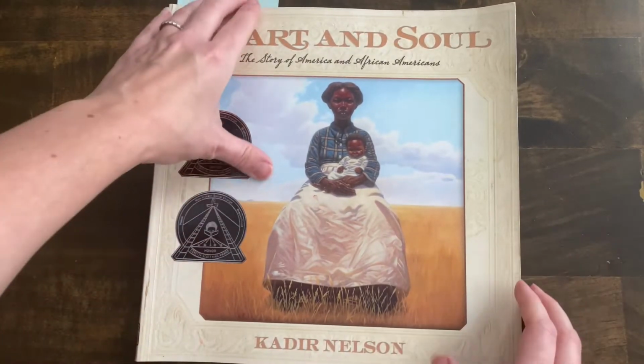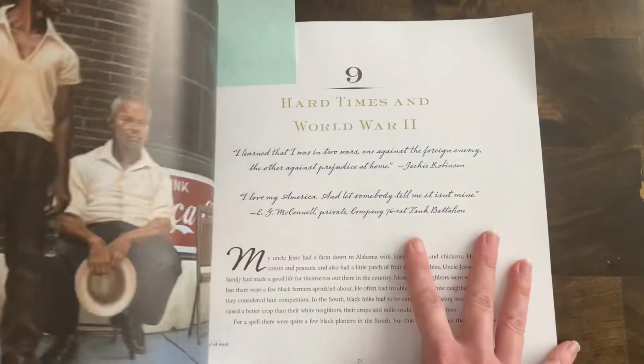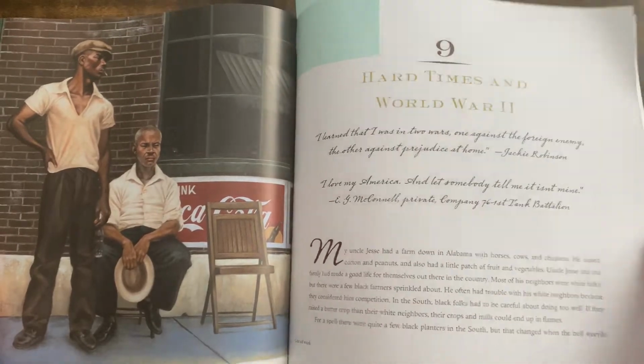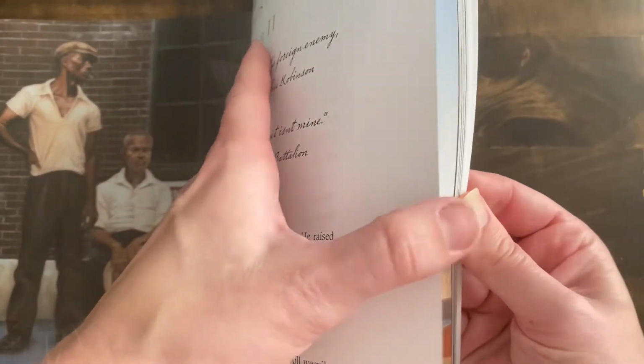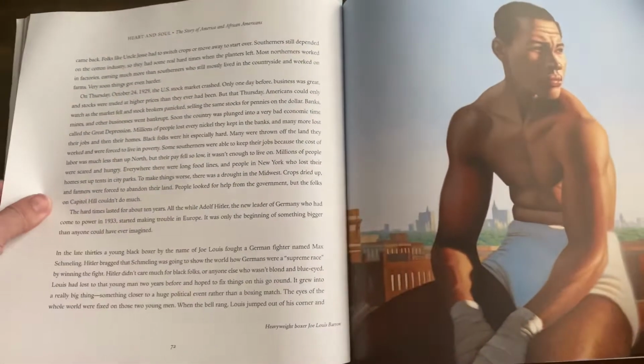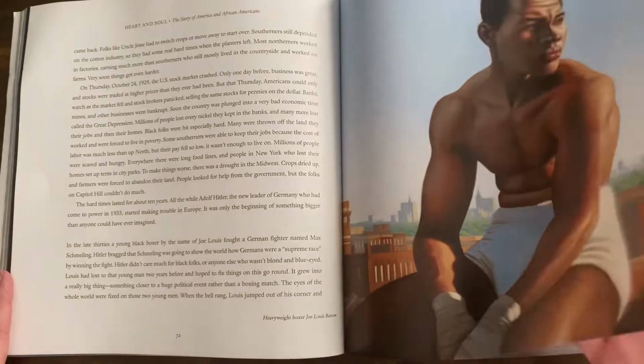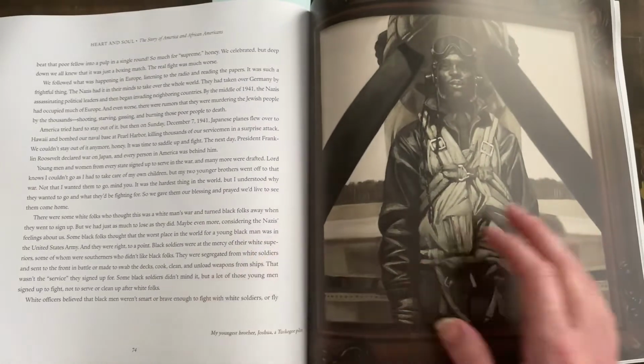The next book I pulled for reference is Heart and Soul, and this is a beautiful story. I love pulling different history pieces from this, and there is a chapter on hard times in World War II, and it talks about the Great Depression. The artwork in this book is so beautiful, and I definitely recommend you picking this up because we use it all the time.